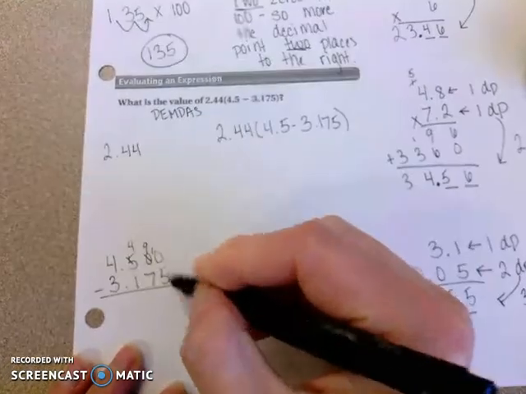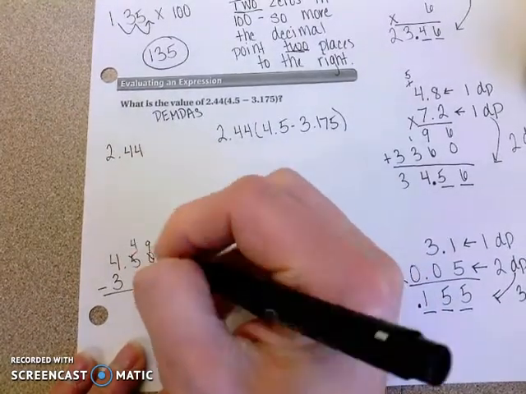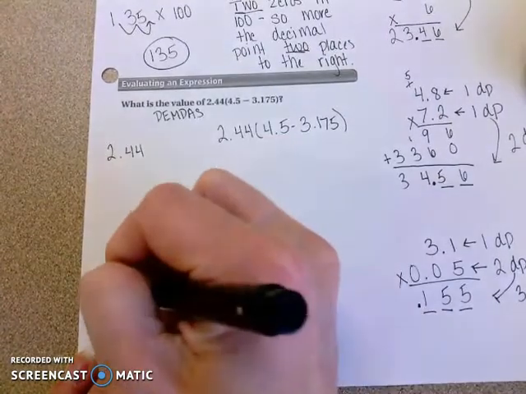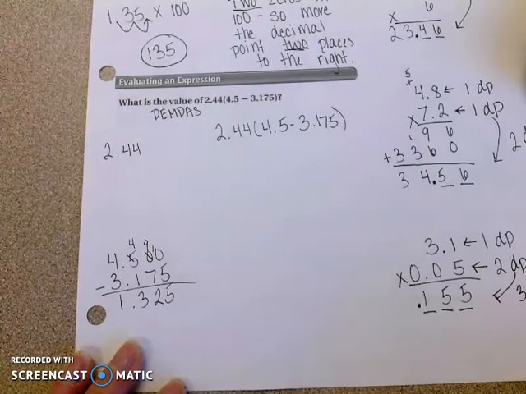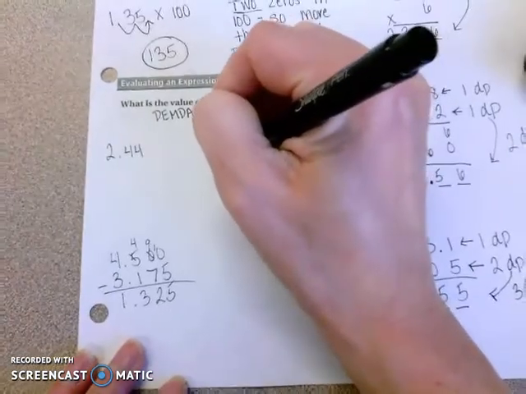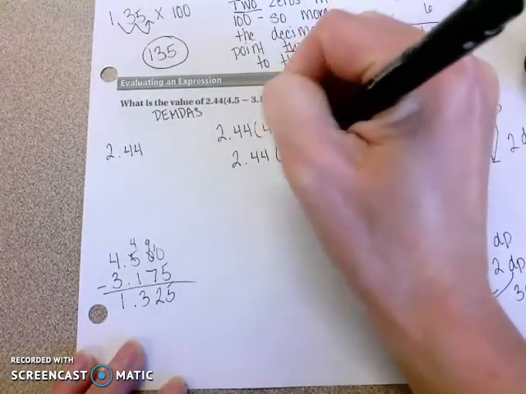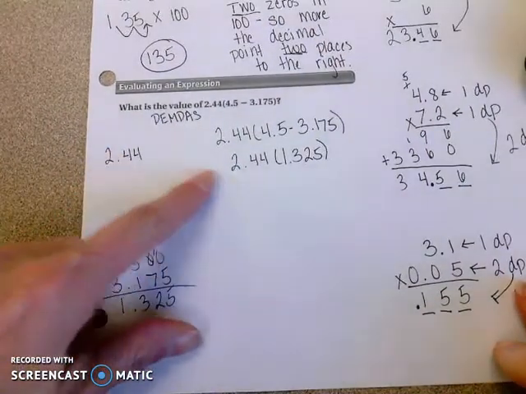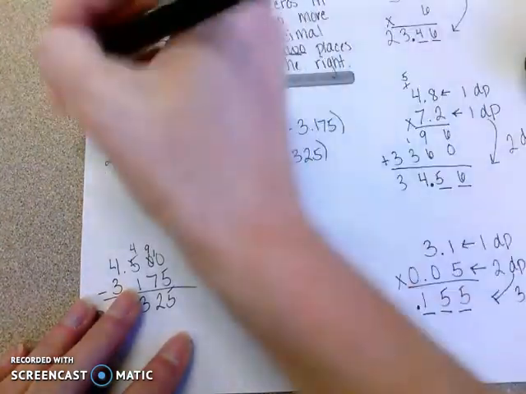So 10 minus 5. I regrouped here, so that was 9 minus 7. And 4 minus 1. 4 minus 3. So we come up with 1 325 thousandths. So now we have 2 44/100 times 1 325 thousandths. So now I'm going to bring that number over here and multiply by the 2 44/100.